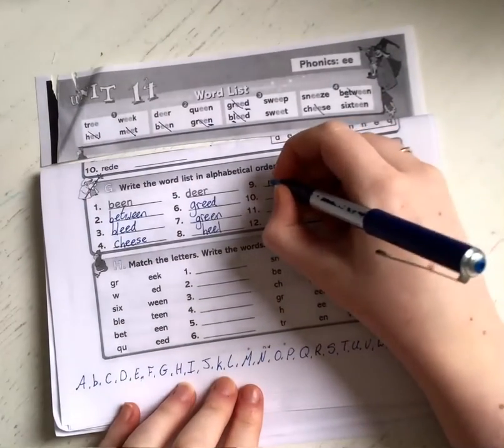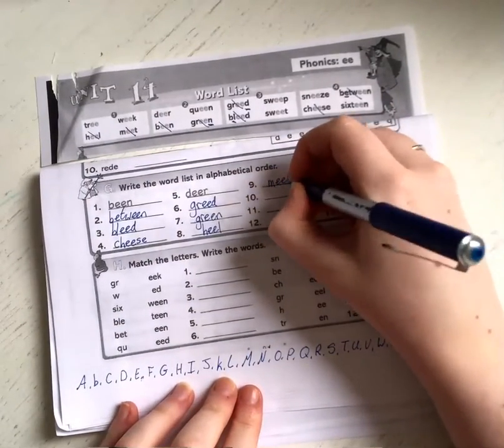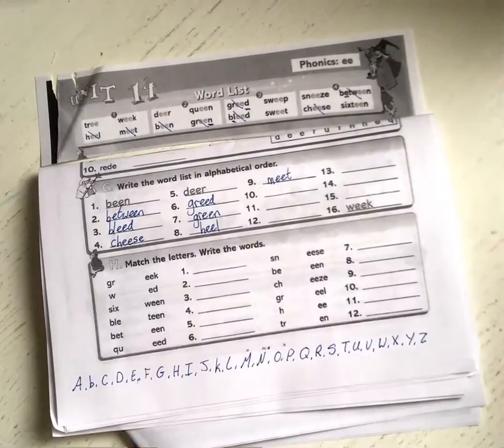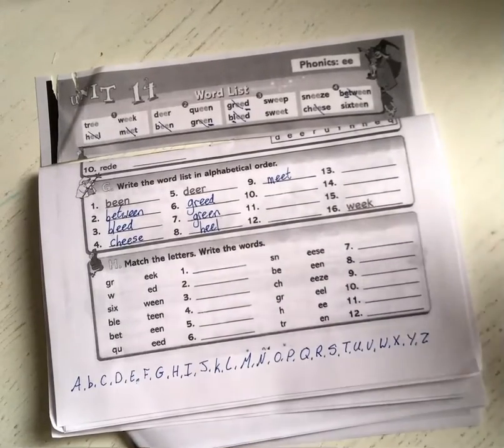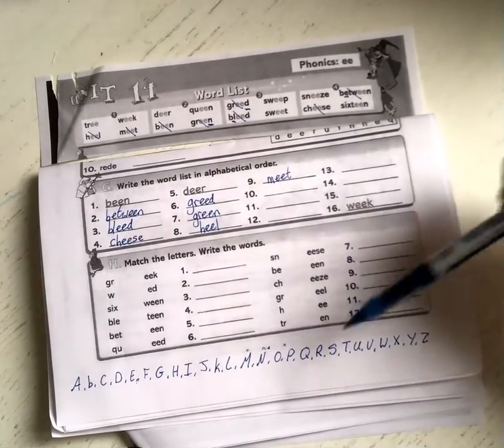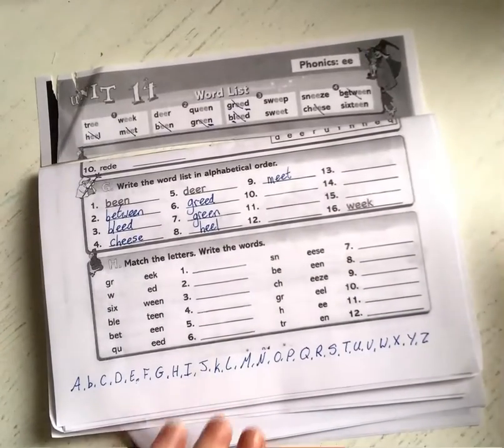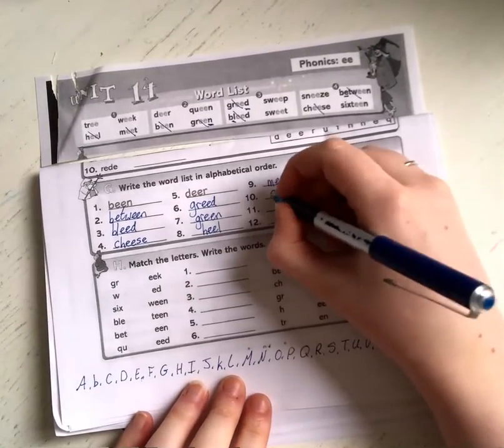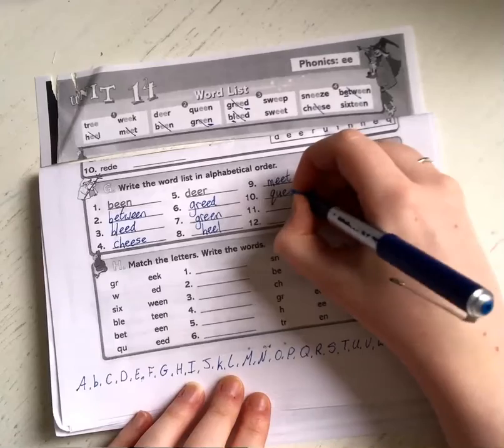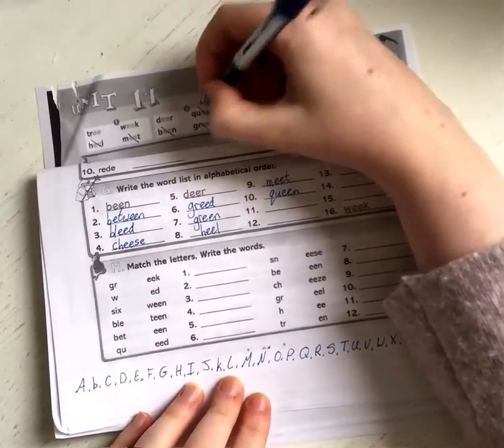So I'm going to write down meat. Okay. I'm then going to look, I don't have any words beginning with N, O or P. I get to Q and I see I have queen. So I'm going to write down queen.